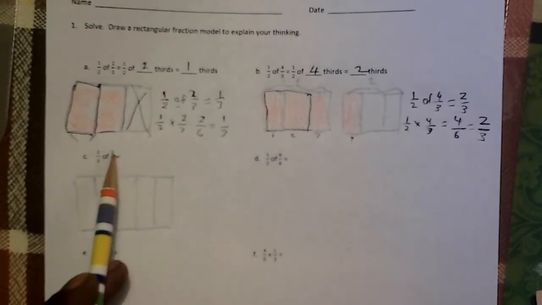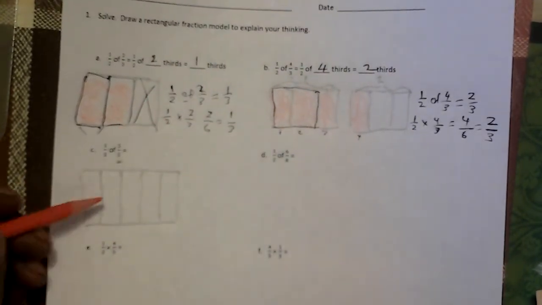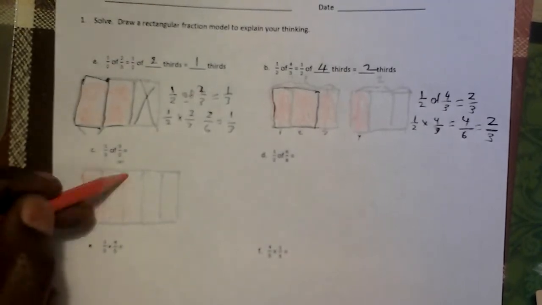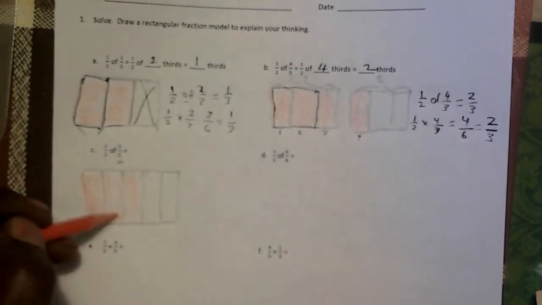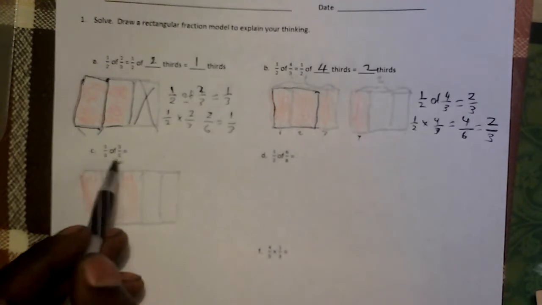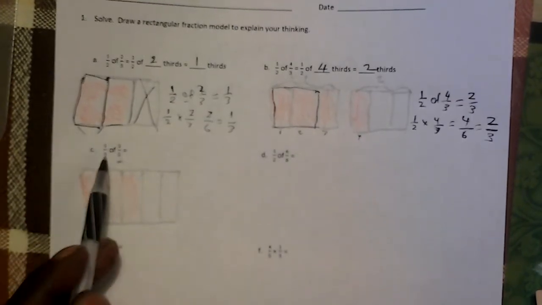So how many do we need? We need 3. So here's where our colored pencil comes in handy. So we color 3. 1, 2, 3. Okay? So now we need what of 3/5? We need 1/3.